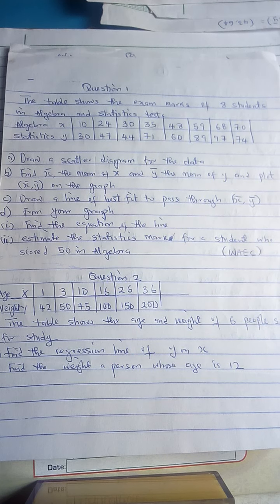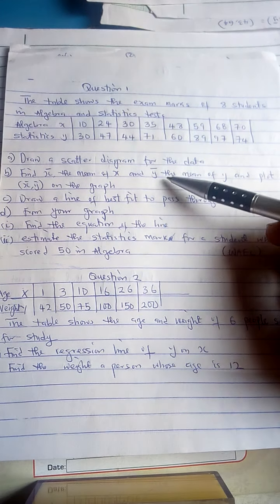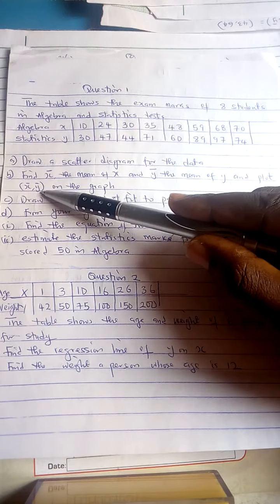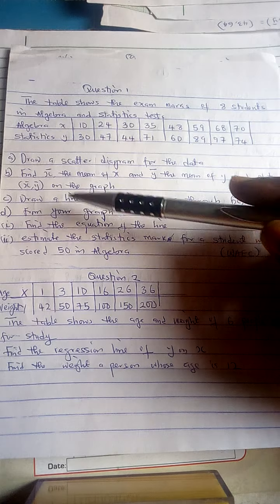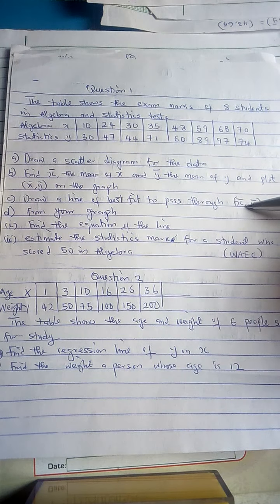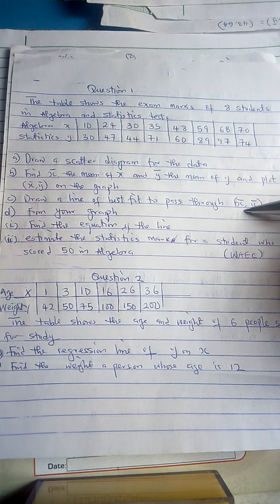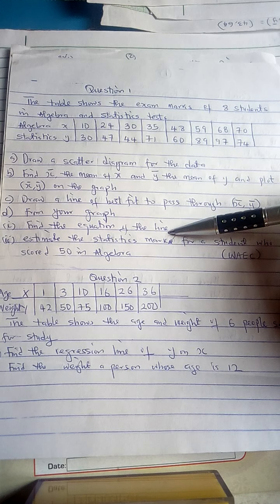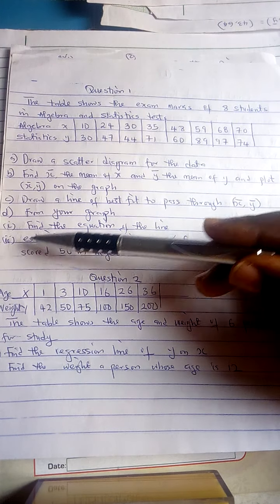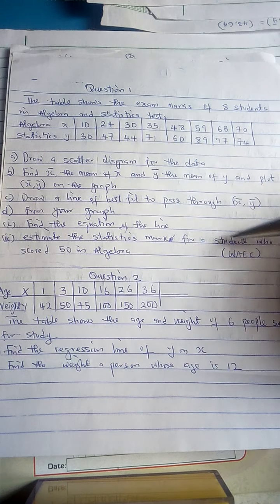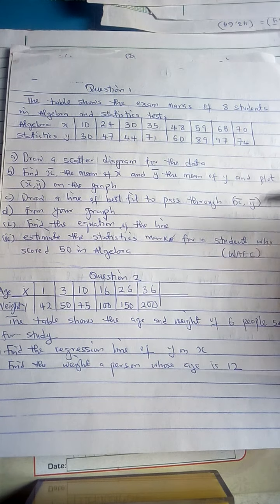B, find X bar, which is the mean of X, and Y bar, which is the mean of Y, and plot this point on the graph. C, draw a line of best fit to pass through the mean of X and Y. Then from your graph, find the equation of the line. The last question, estimate the statistics mark for a student who scored 50 in algebra. As you can see, it's Y question.